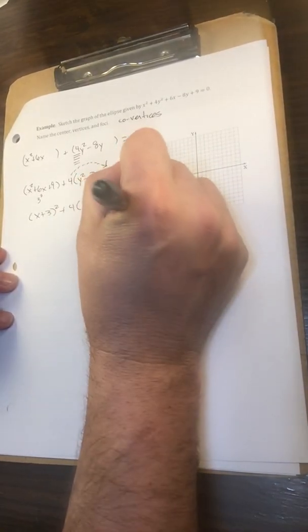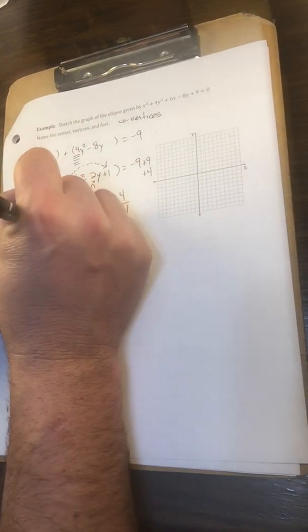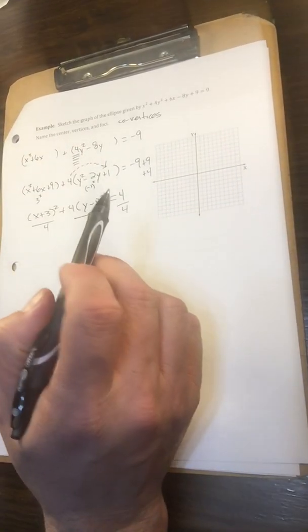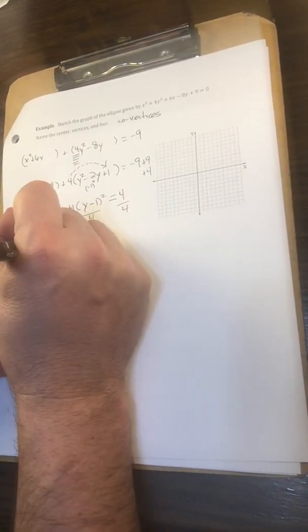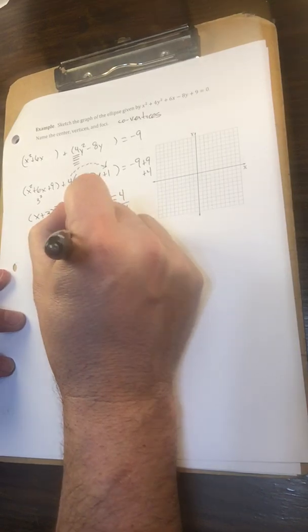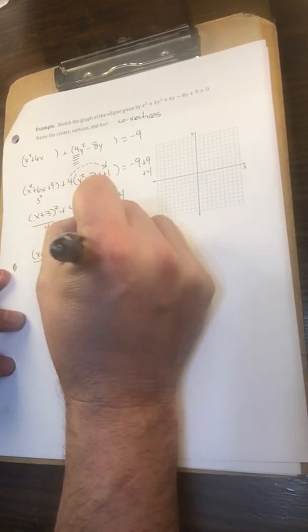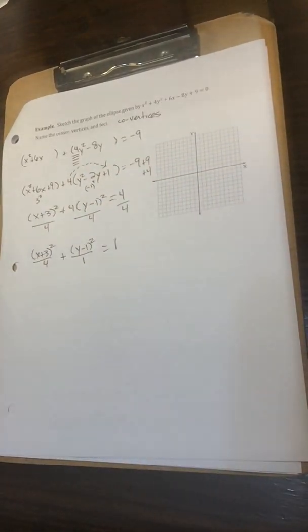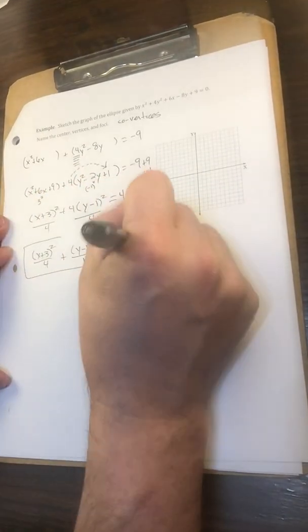Now what's my last step? I'm going to divide by 4. I'm going to divide by 4 everywhere, excuse me, to turn that into a 1. X plus 3 squared over 4 plus, these 4's cancel, and this is y minus 1 squared over 1, and of course those cancel and give me 1, which is what I wanted in the first place.